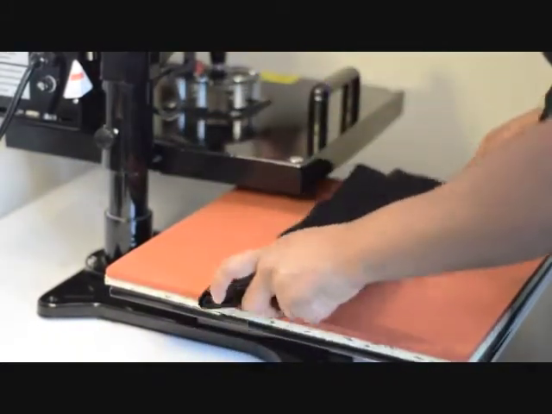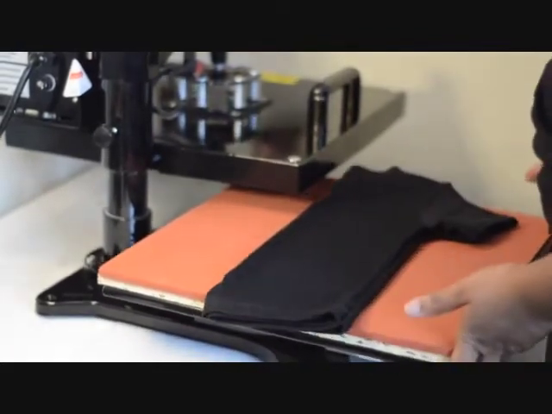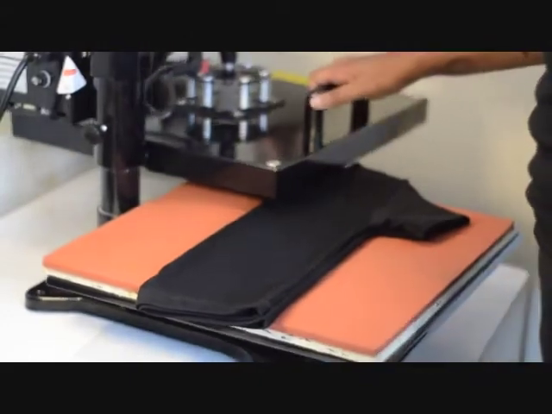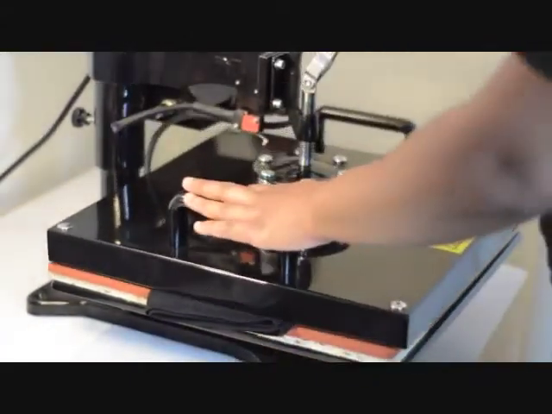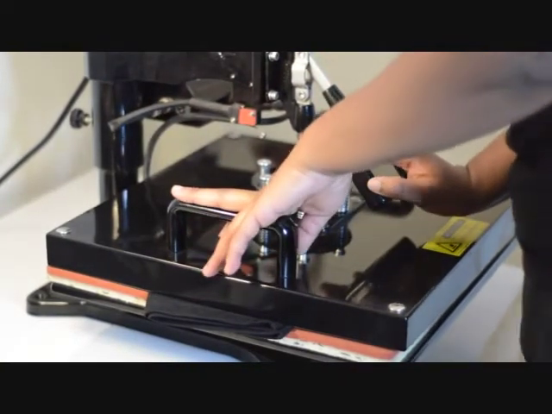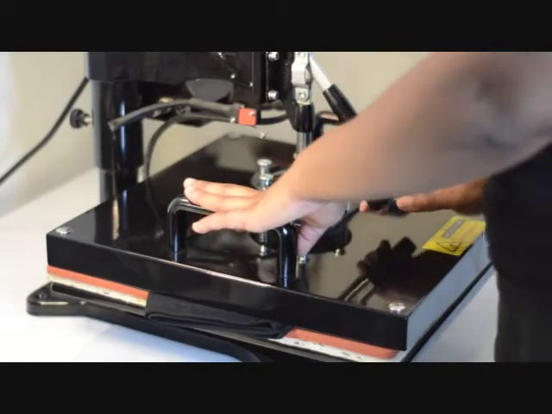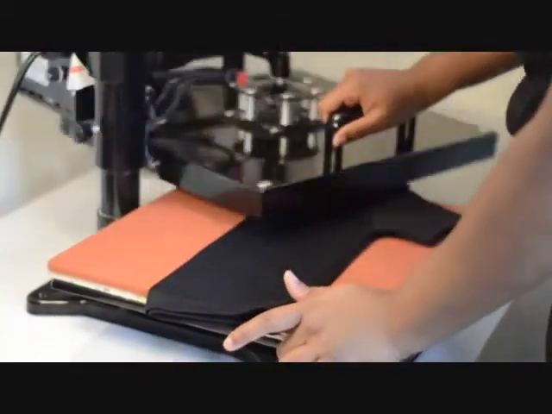And then what I do is give it a quick press. I suggest you always do a quick press on your shirts before you actually apply the design. And when I say quick, I mean literally a few seconds. Oh goodness. Stuff all over there. Oh, that's enough right there.